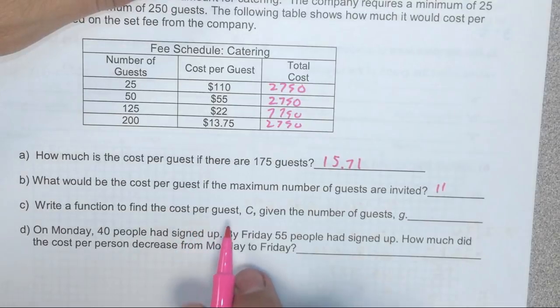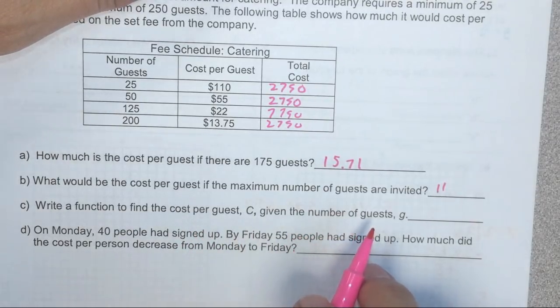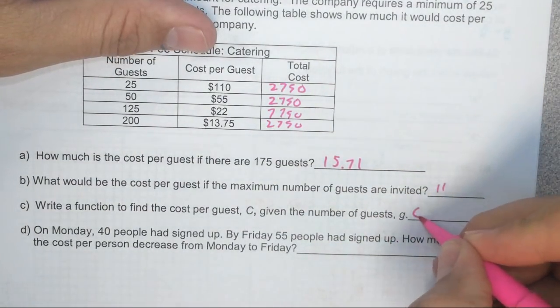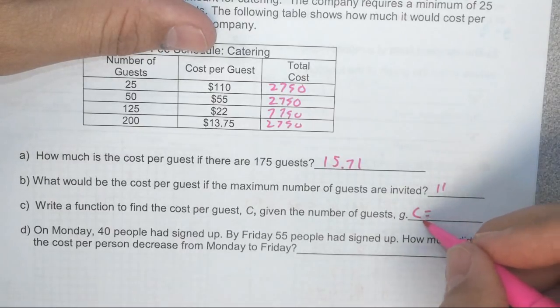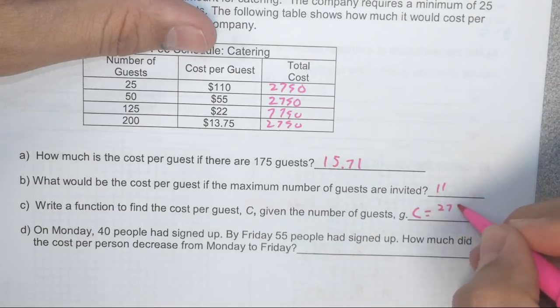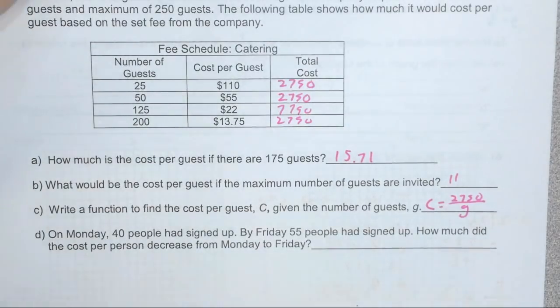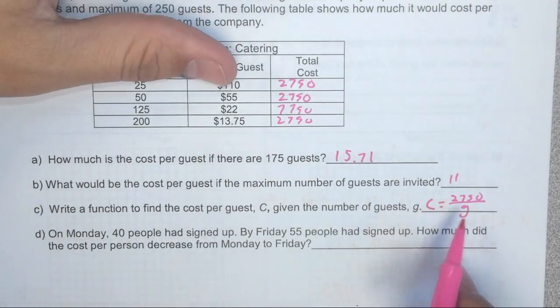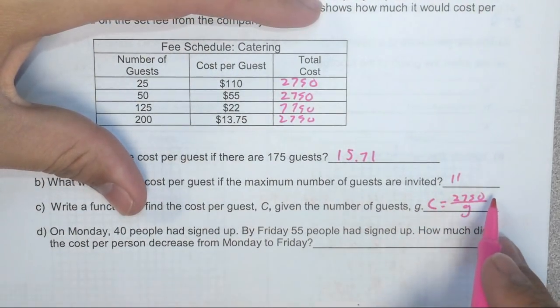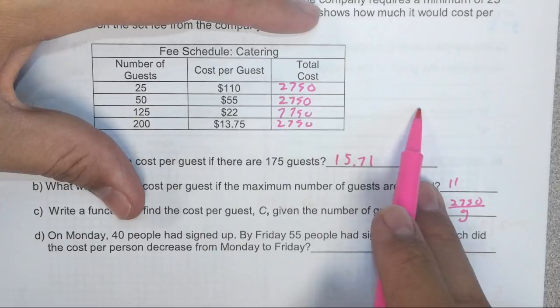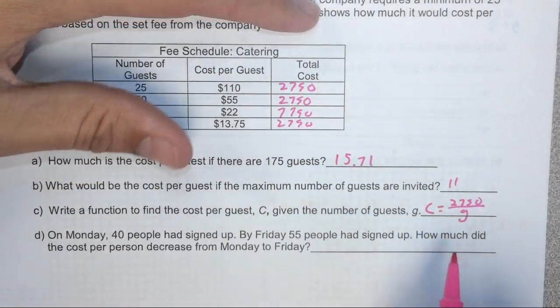Write a function to find the cost per guest given the number of guests, G. So my cost is going to be equal to 2750 divided by the number of guests. It's that simple. It's not changing. Usually when we've studied these in class, this goes up. If there's more guests, it's going to cost more. You still have to pay for the people. It's just a little bit different than we looked at in class.